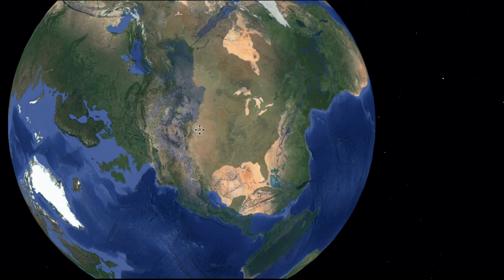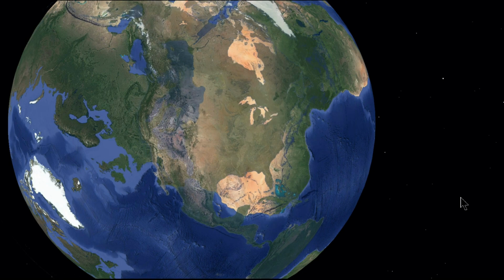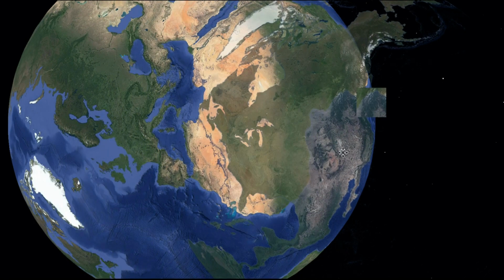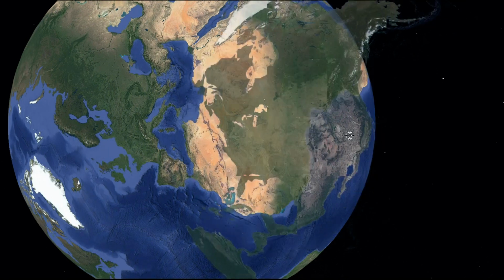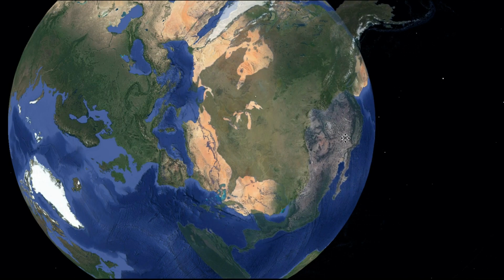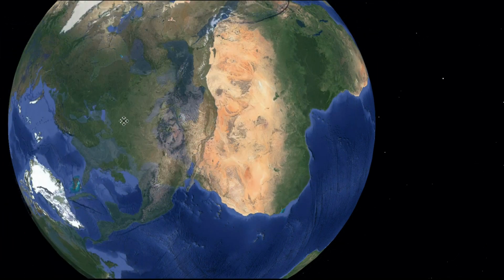Because I noticed something else. When I take North America and I flip it around, it matches the other side here. Almost as if this rolls around. Remember, this is spinning.